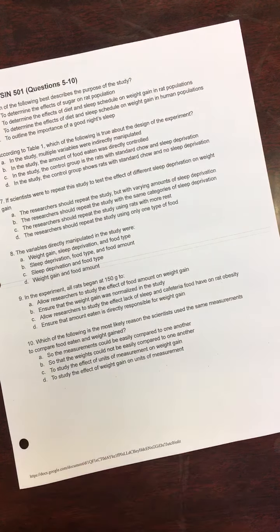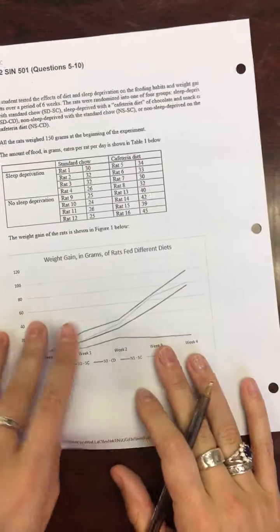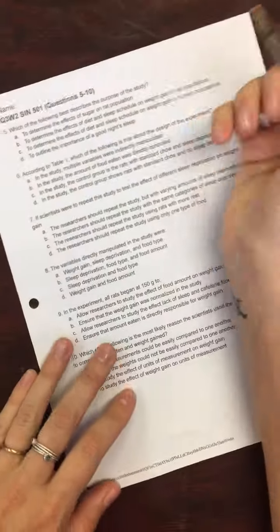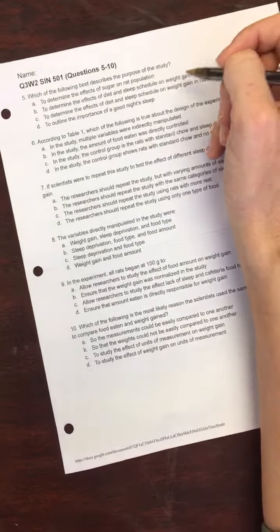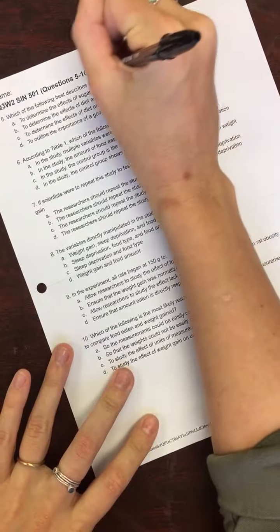Which of the following best describes the purpose of the study? Okay, so this is what this looks like. Remember, we flipped to the question first, so sorry about that little stumble. Which of the following best describes the purpose of the study? So why are they doing it? What do they want to figure out?